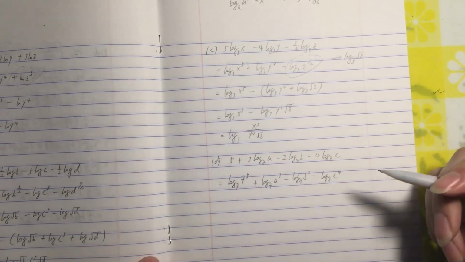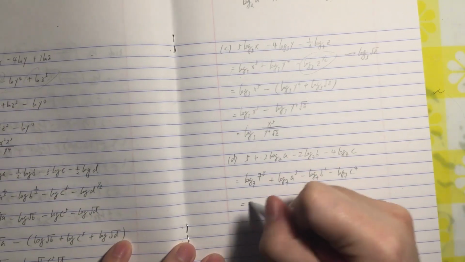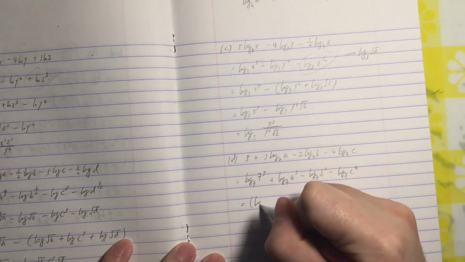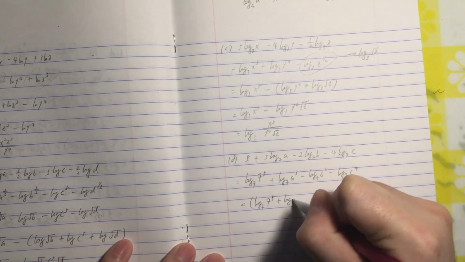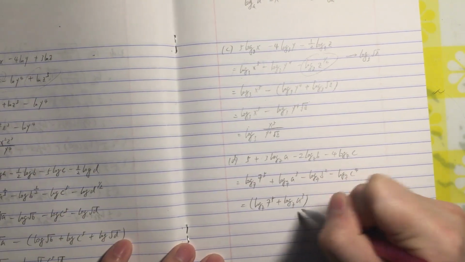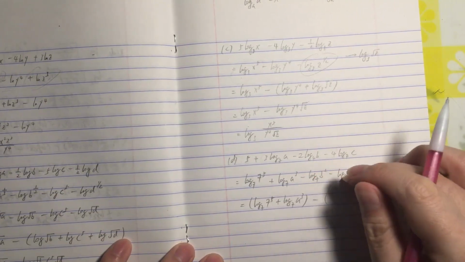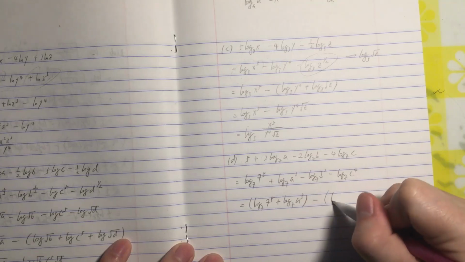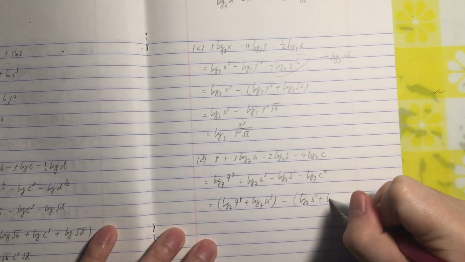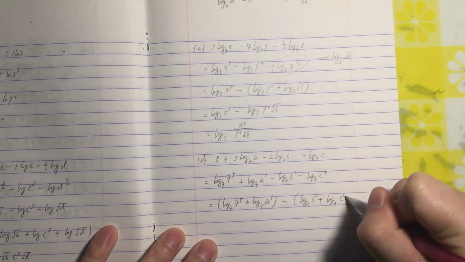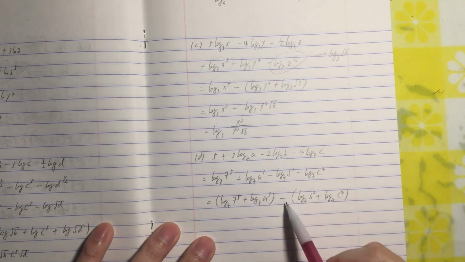Next, we group all positive terms together and all negative terms together. We get log base 7 of 7 to the power of 5 plus log base 7 of A to the power of 3, minus, for these two terms, since they are both negative, if I pull out the negative sign, I get log base 7 of B squared plus log base 7 of C to the power of 4. So for these two terms, if I pull out the negative sign, I get addition in the middle.